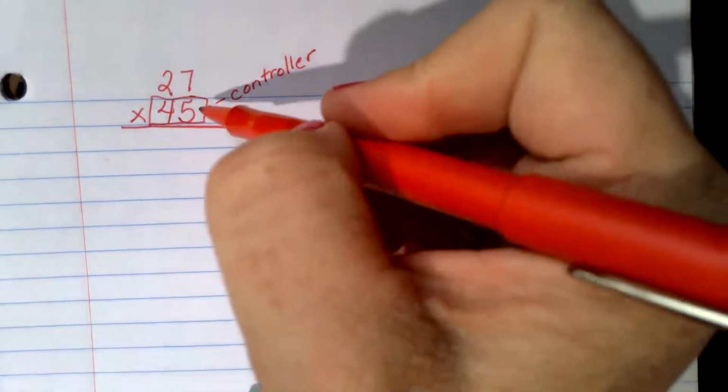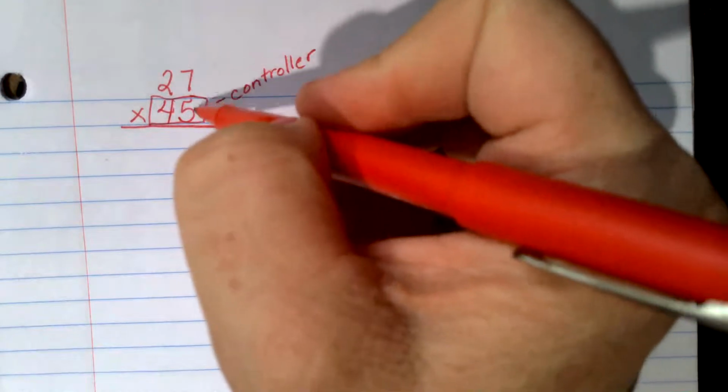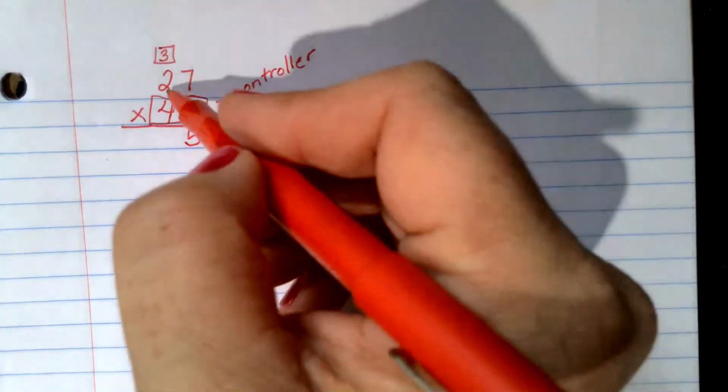So we're going to do 5 times 7 because we start in the ones. 5 times 7 is 35. 5, we're going to carry our 3. 5 times 2 is 10, plus 3 is 13. There's our 3. We regroup our 1, bring it on down, 135. Now that looks very similar to what we did in the other problem.